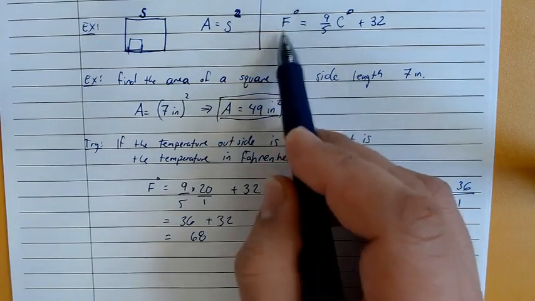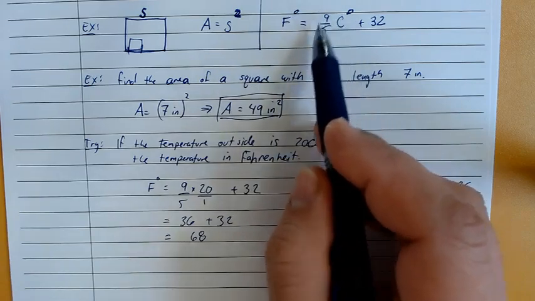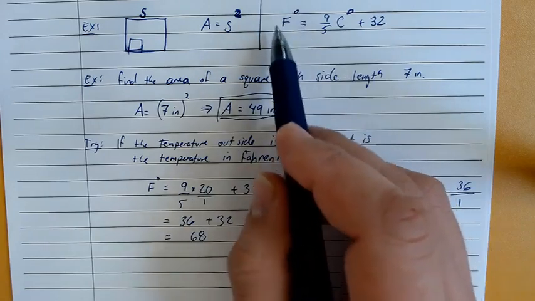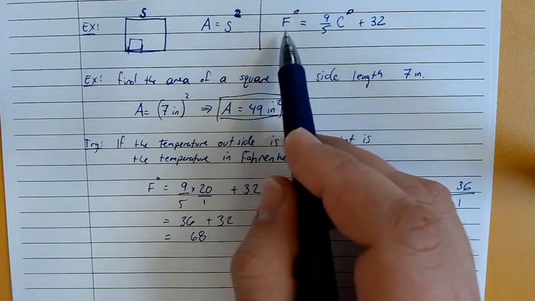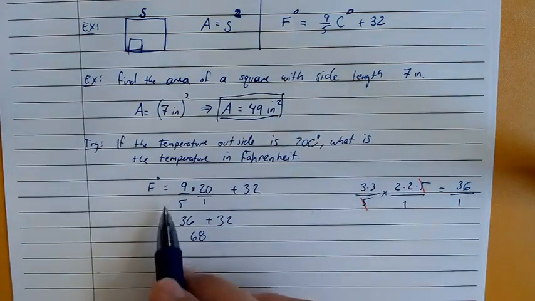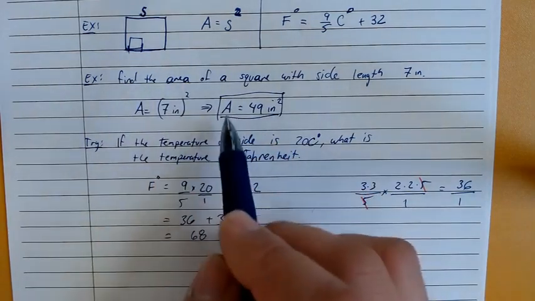The one that's by itself, that's the one that you're finding, right? You're given the ones inside of the operations, the ones over here, and the one that's by itself, the one that's been isolated, that's the one that you're using the formula to find. So here Fahrenheit's by itself, so we use that formula to find Fahrenheit. Here area is by itself, so we use that formula to find area.